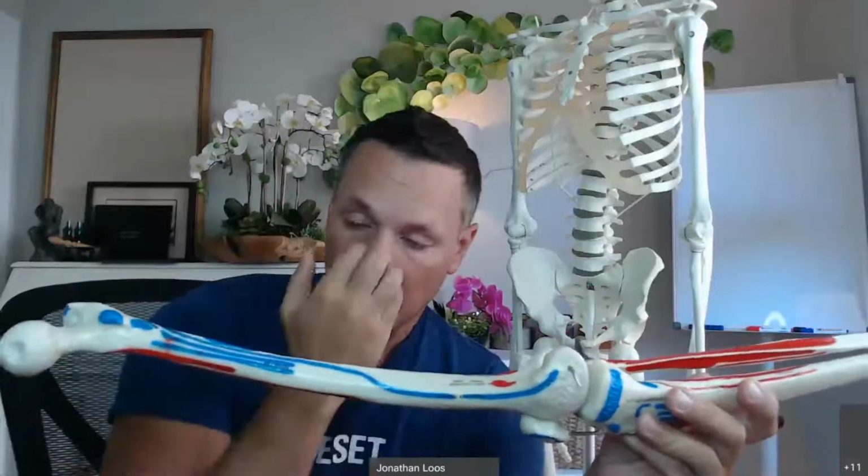The knee and the gastroc work together. I'm sorry, the hamstrings and the gastroc work together at the knee, and the hamstrings and the glute max and the other hip extensors work together at the hip. And if I wanted to, let's say, isolate or target the glute max muscle, and I want to do it through hip extension.